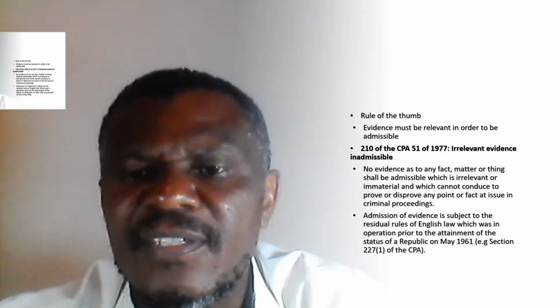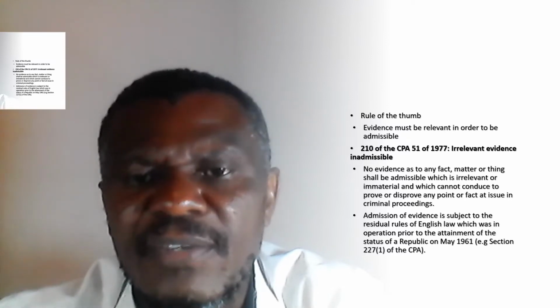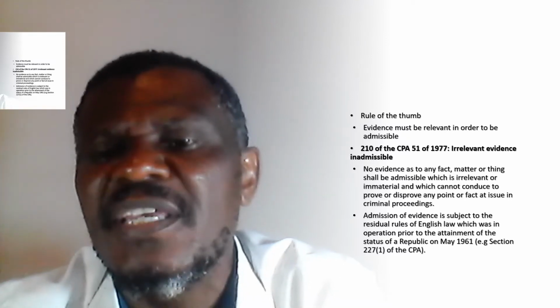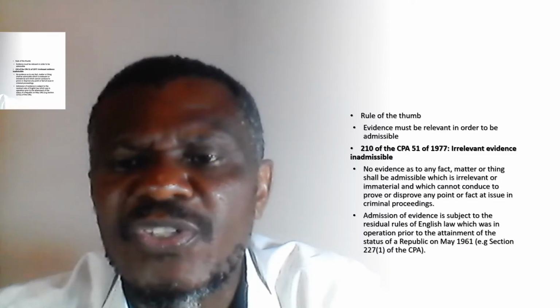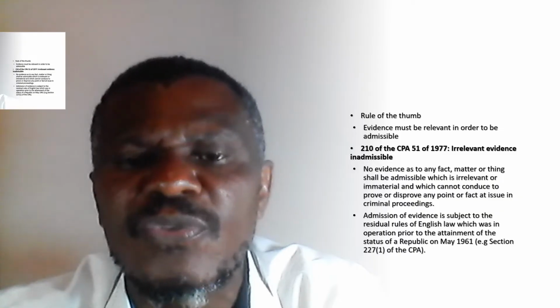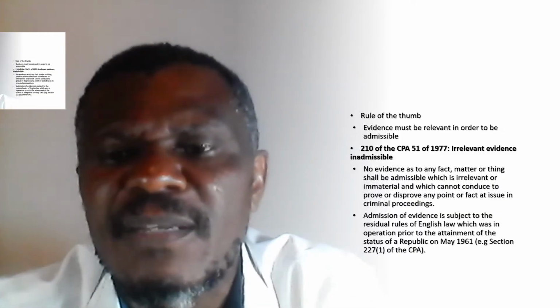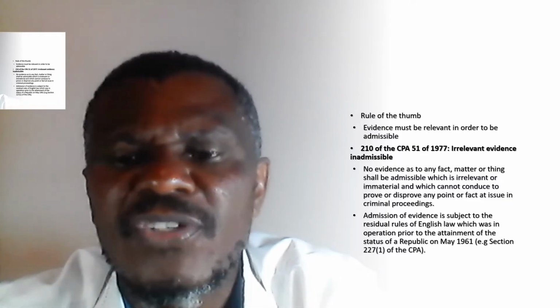As a rule of thumb, let us recap on Section 210 of the Criminal Procedure Act 51 of 1977, which talks about irrelevant evidence being inadmissible. It says no evidence as to any fact or matter or thing shall be admissible which is irrelevant or immaterial and which cannot conduce to prove or disprove any point or fact at issue in criminal proceedings. So relevance here is the measure, it's the criteria.